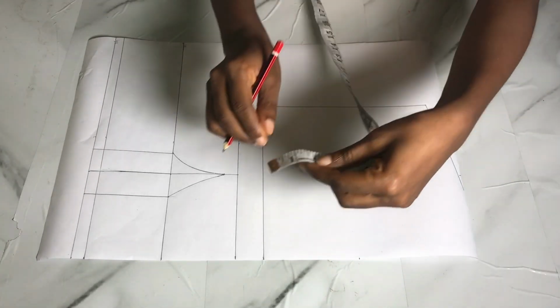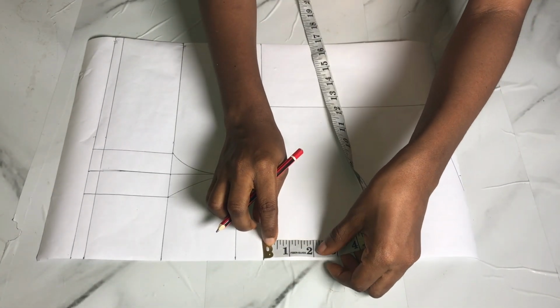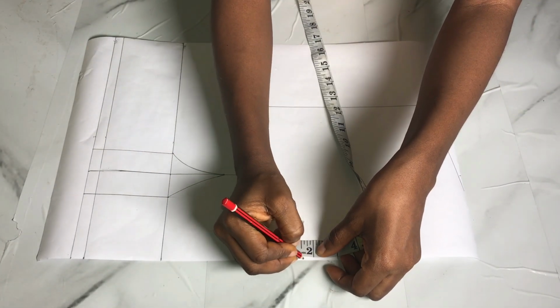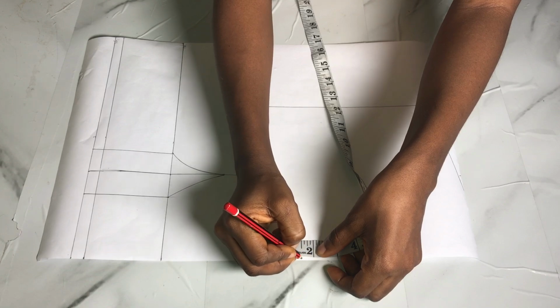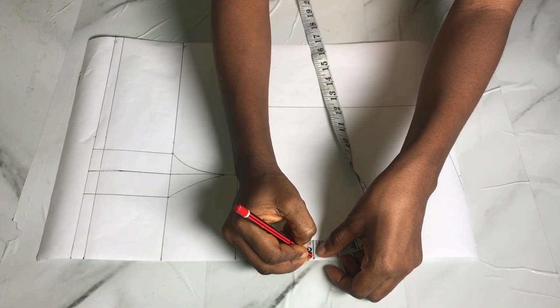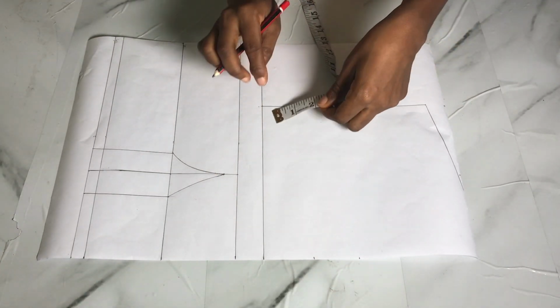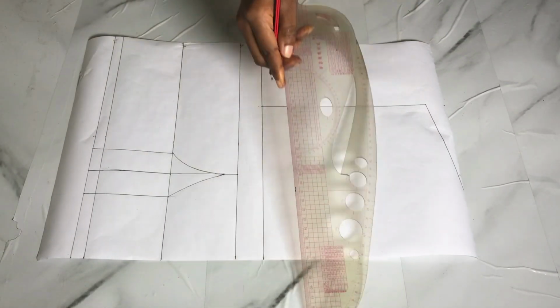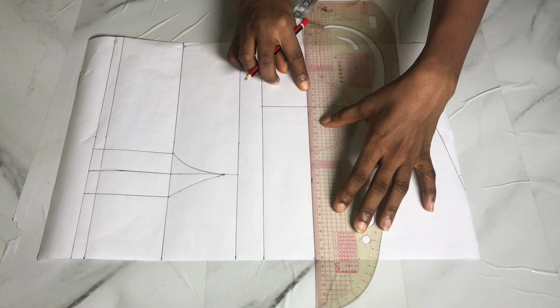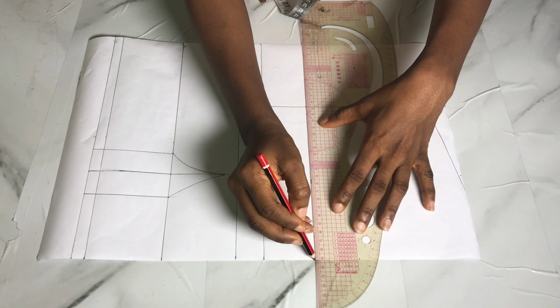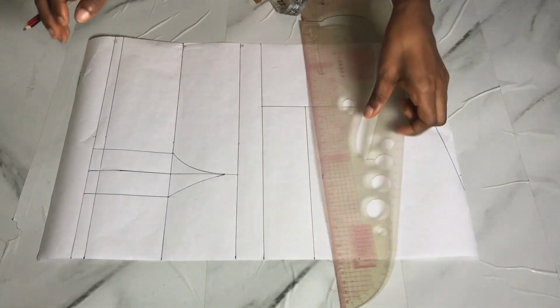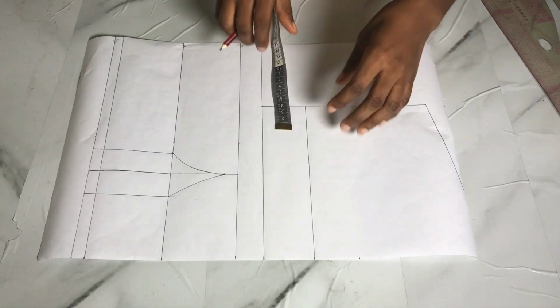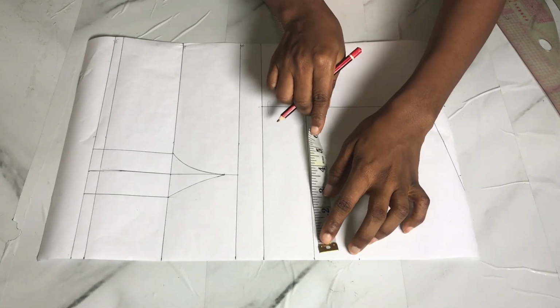The next thing I did was to determine how deep I want the neckline to be. So I went up by 2 inches from the previous chest line. That's because I don't want the neckline to be too deep. I don't want my cleavage to show, so that is why I went up by 2 inches from the previous chest line. But if you want your chest area to be open, you can just maintain the previous chest line. So this is my new chest line.